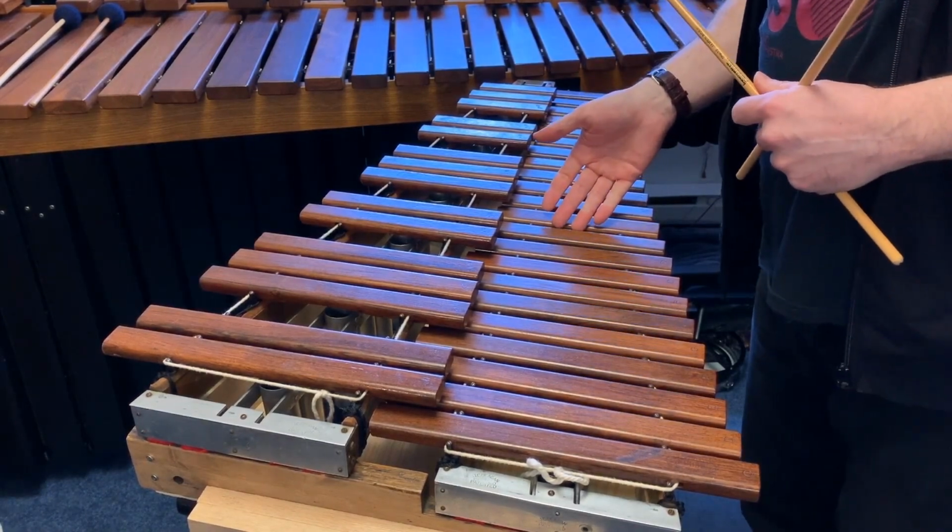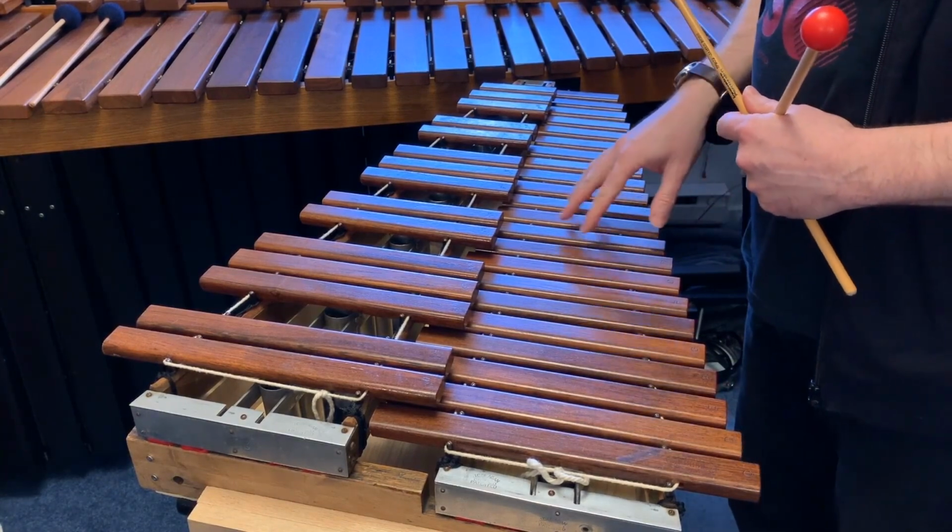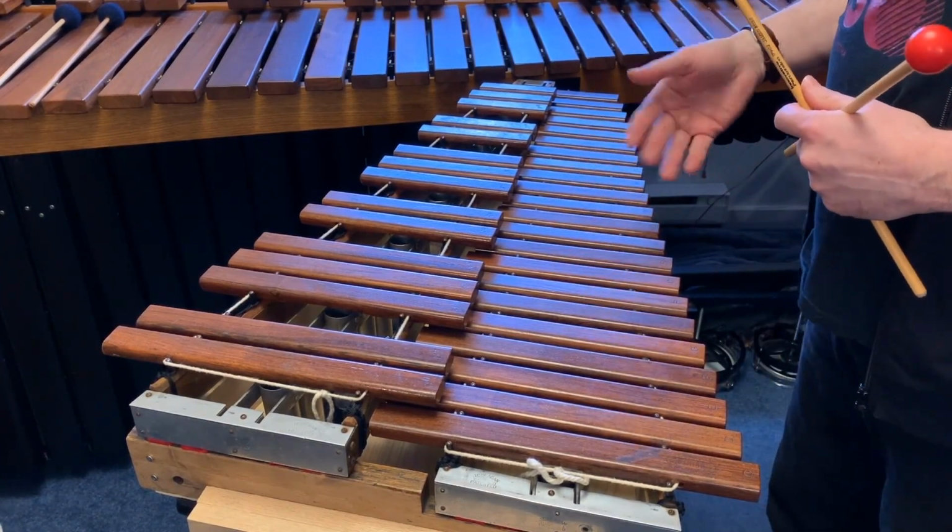Now the xylophone is another of the bright sounding keyboard percussion instruments. It's normally made of wood. This one's made of rosewood. In fact, xylo is the Greek word for wood.